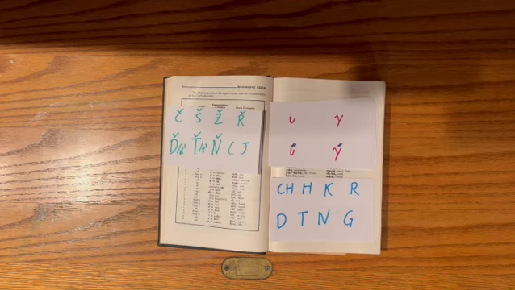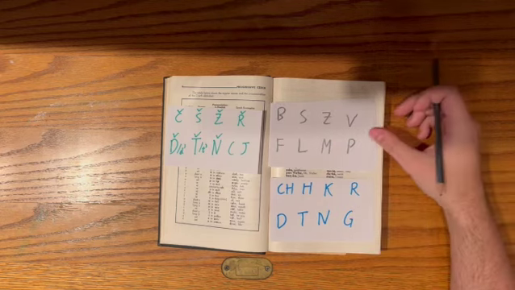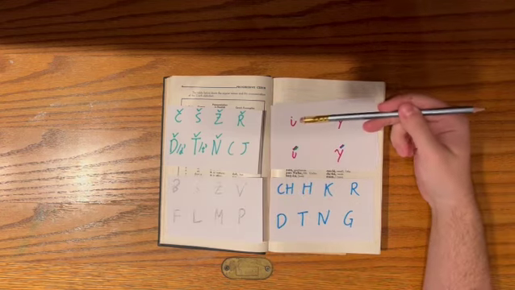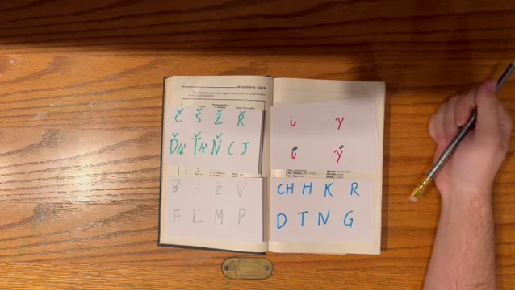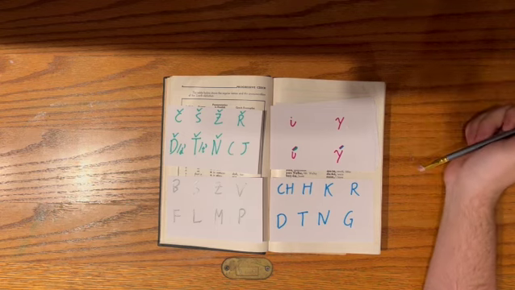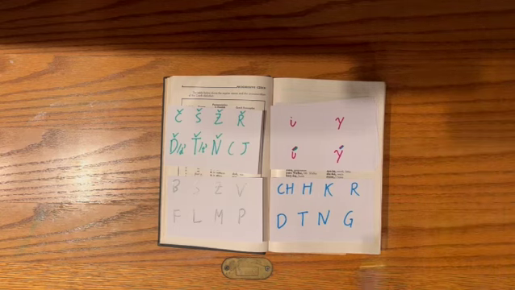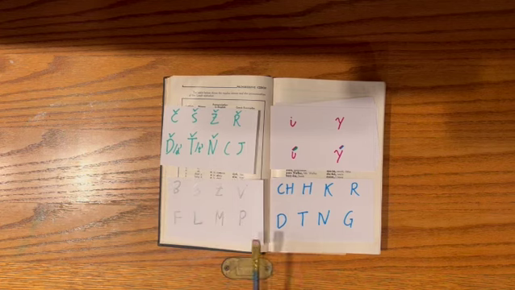They still exist, but the rules of I and Y don't apply to them. I and Y can follow all of these consonants without having to be restricted in any way.